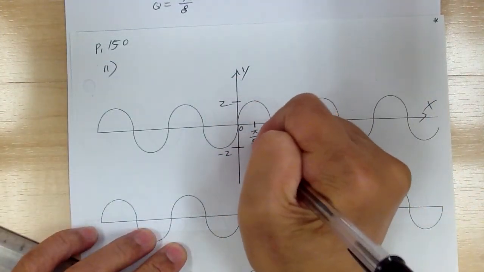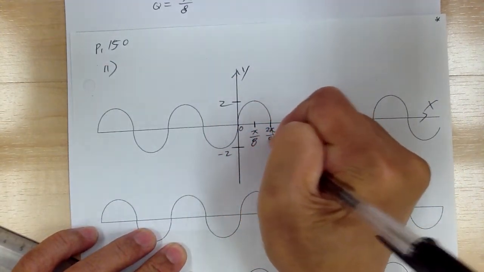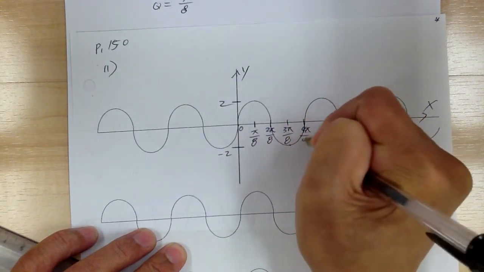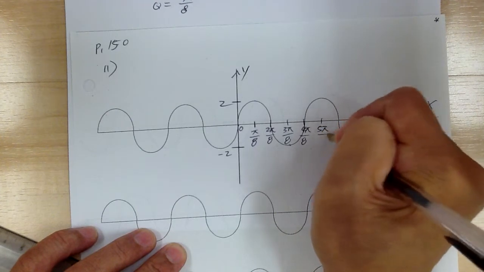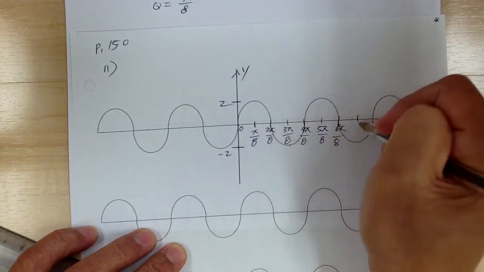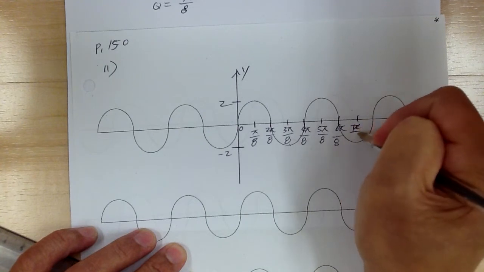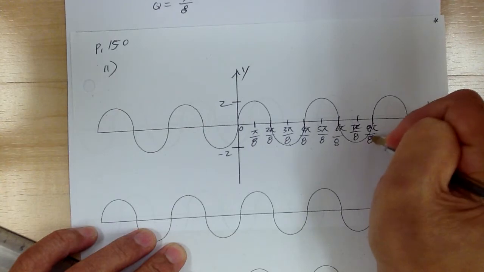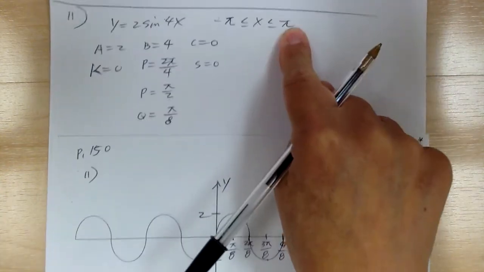So you get pi over 8, 2 pi over 8, 3 pi over 8, 4 pi over 8, 5 pi over 8, 6 pi over 8, 7 pi over 8. Then you have 8 pi over 8. You want to go all the way to pi.